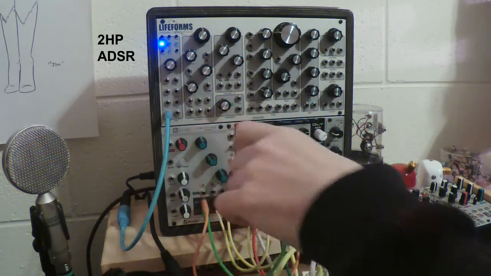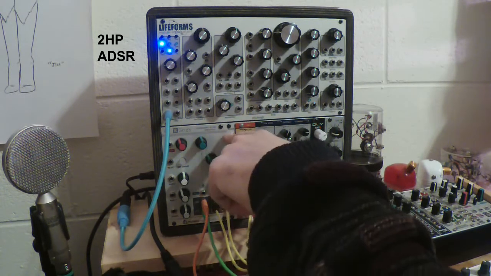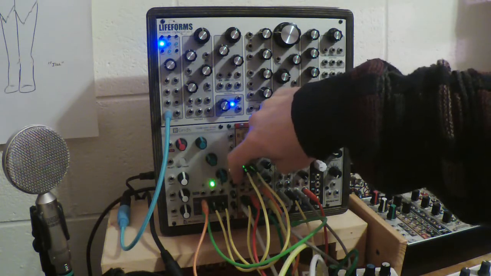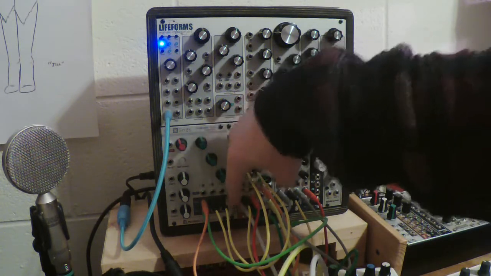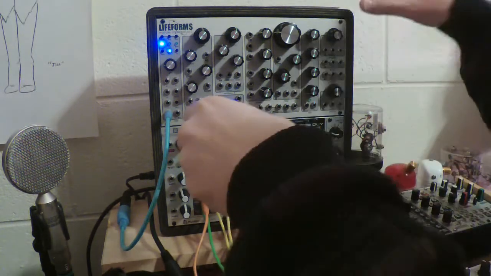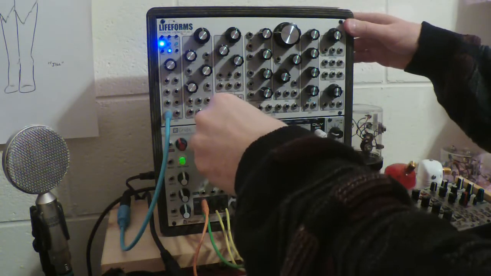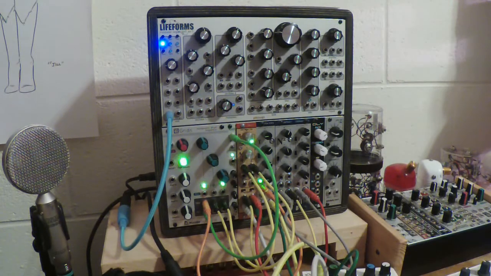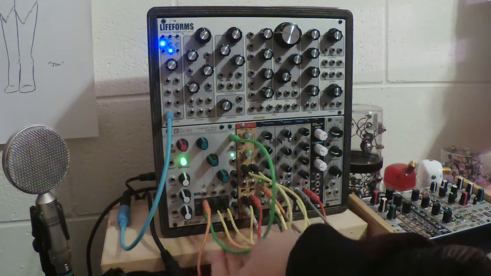It's an ADSR, which stands for attack, decay, sustain, and release. And it's got a knob to control each of those parameters. If I plug this into the gate, the light lights up. Looks like it is staying on.